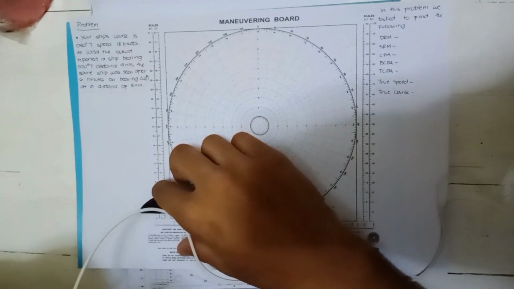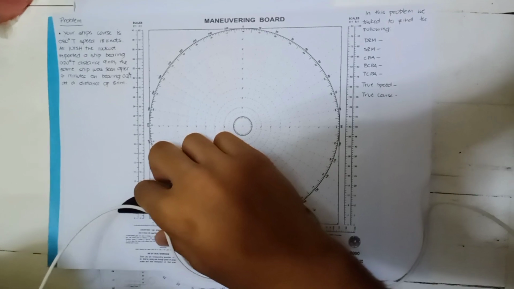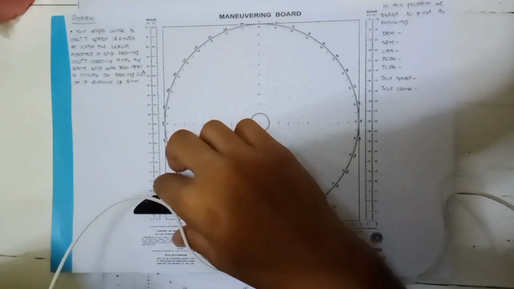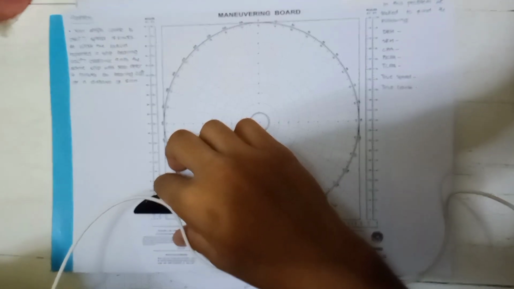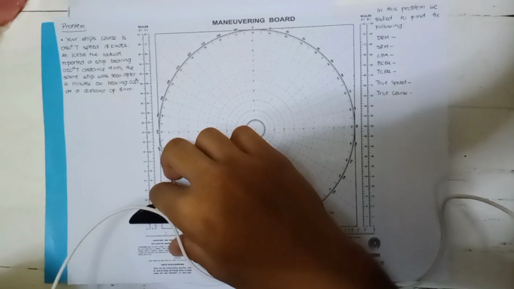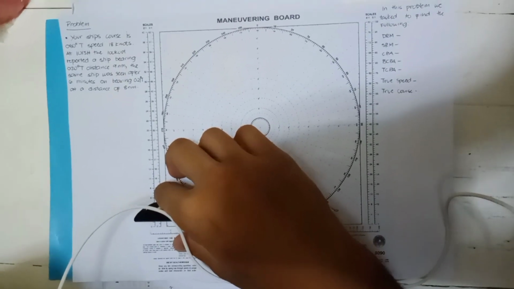Your ship's course is 080 degrees true at a speed of 18 knots. At 10:15, the lookout reported a ship bearing 020 degrees true at a distance of 9 nautical miles.